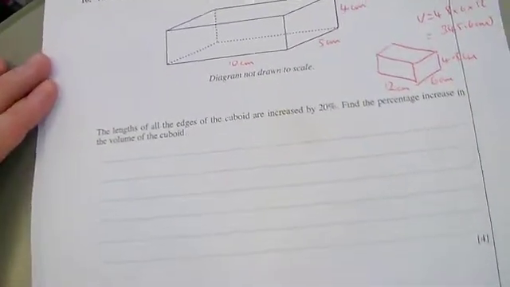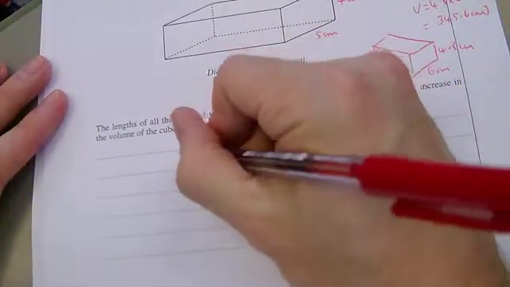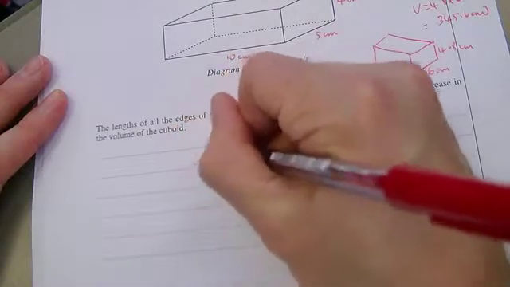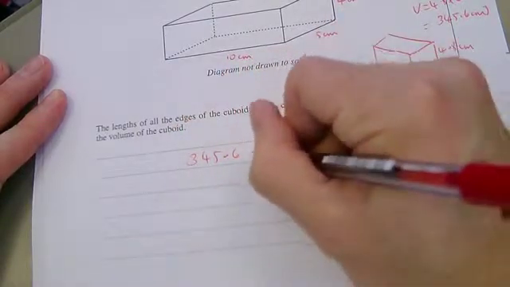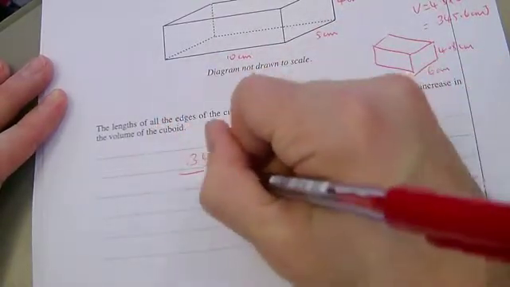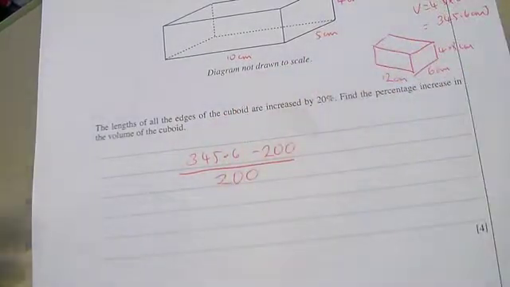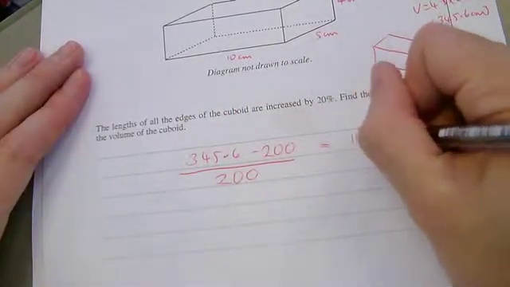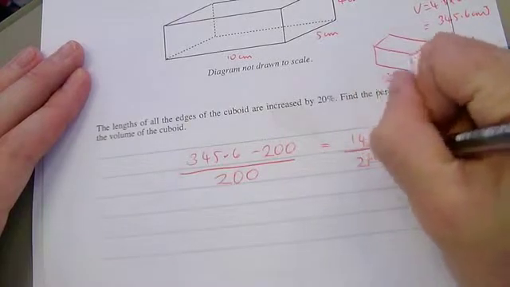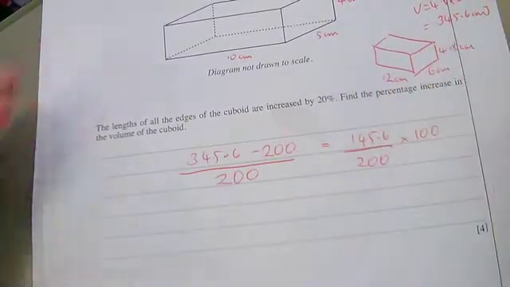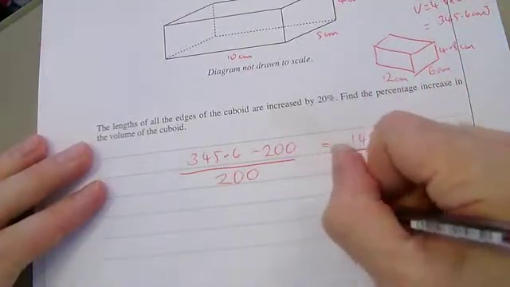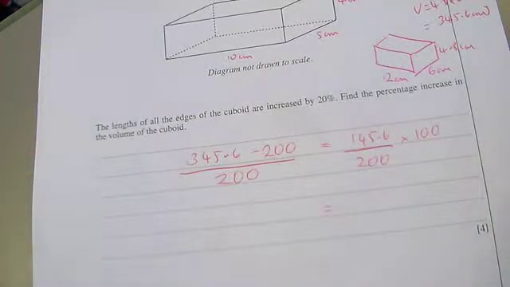So to go and actually work out what the percentage increase is, I would do the difference between the two. So 345.6, take away 200, divide it by the original. It was originally 200, so that would be, what, 145.6 divided by 200, and then times that by 100. Okay, so what does that give me? Again, I'll need that. I can't do that in my head.